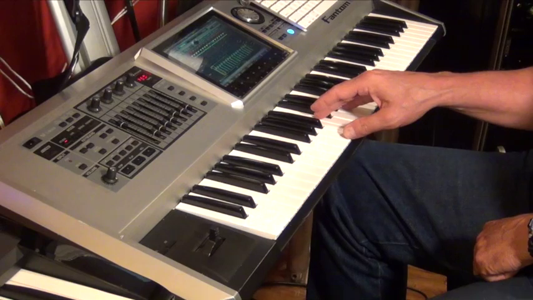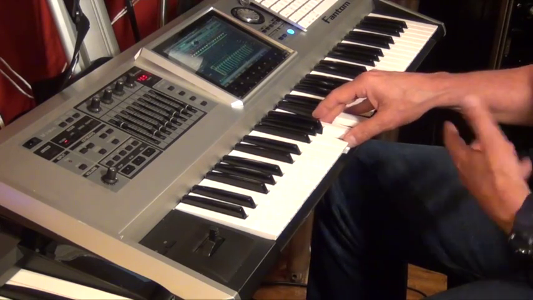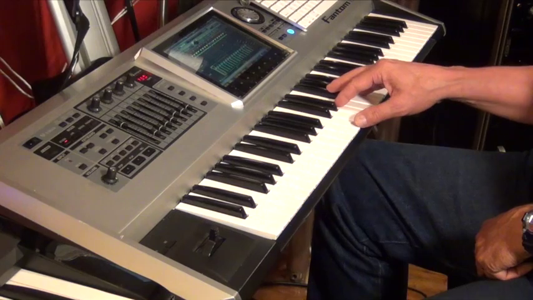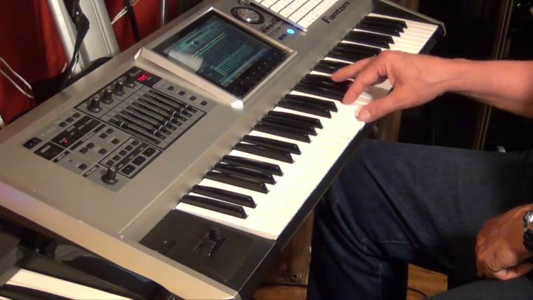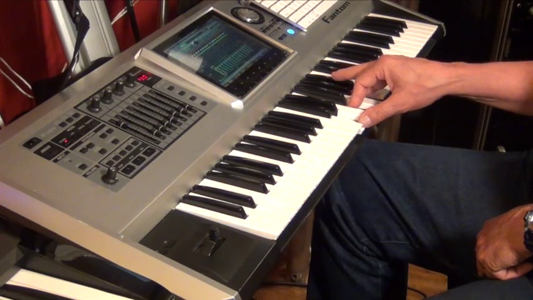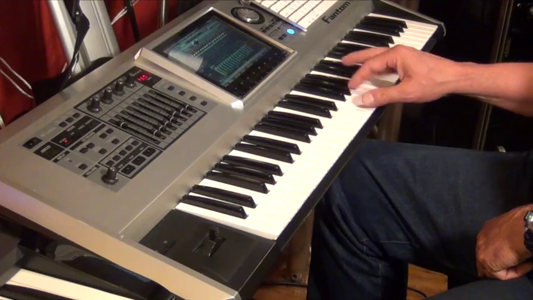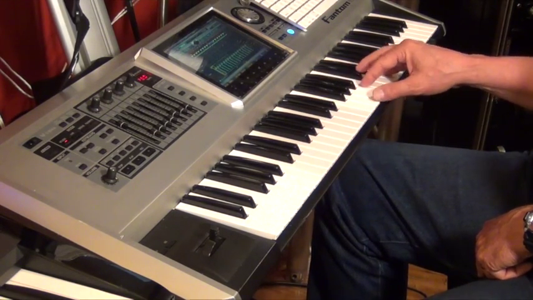If I make that my 1 chord, the 1 chord in a natural minor key is A minor. The 2 chord is diminished. The 3 chord is major. The 4 chord is minor. The 5 chord is minor. 6 chord is major. And the 7th chord is major.